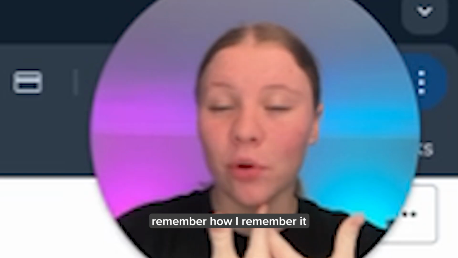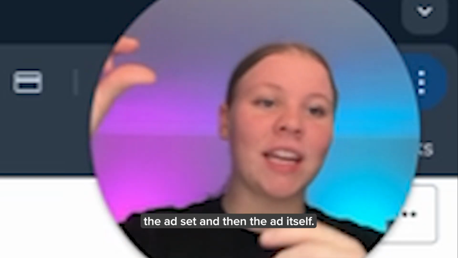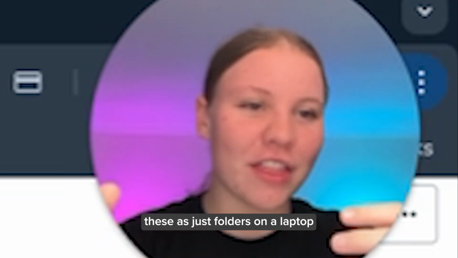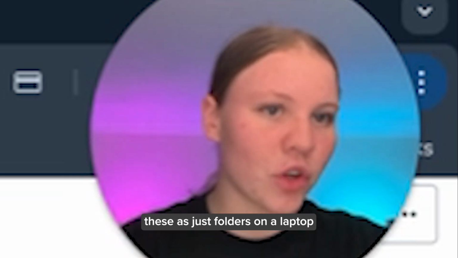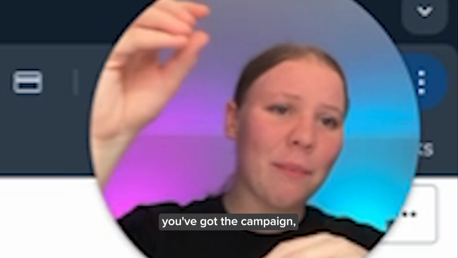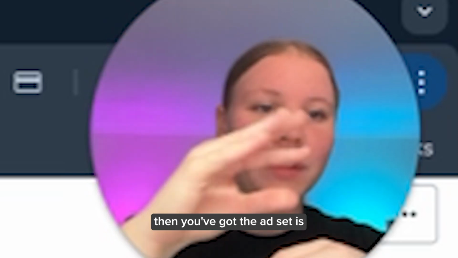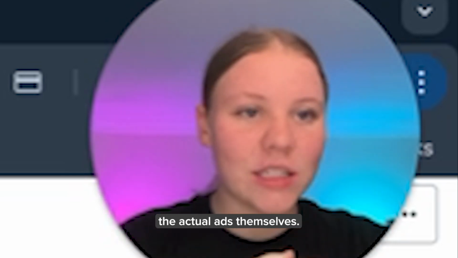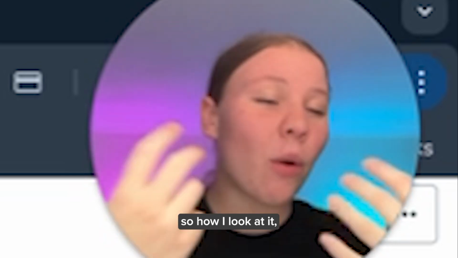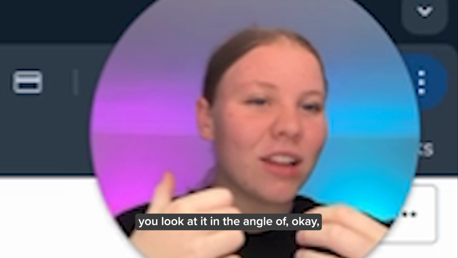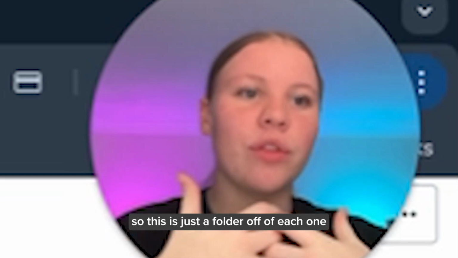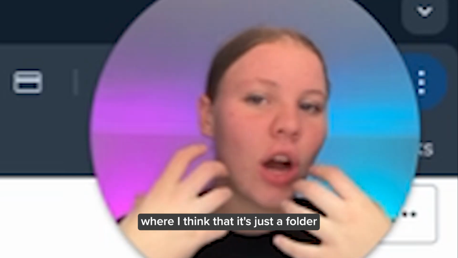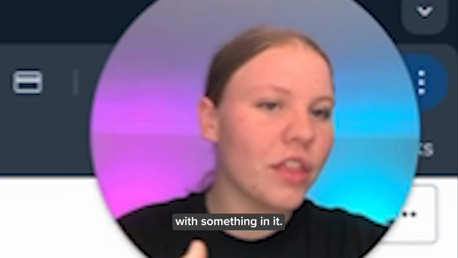How I remember it, and look at the campaign, the ad set, and then the ad itself, I actually kind of classify these as just folders on a laptop. It's just like, you've got the campaign, that's the beginning. Then you've got the ad set is where you're going to put all the ads. And then you've got the actual ads themselves. Okay, so how I look at it, which it might help you, look at it in the angle of, okay, so this is just a folder of each one. I kind of look at it like that, where I think that it's just a folder with something in it.